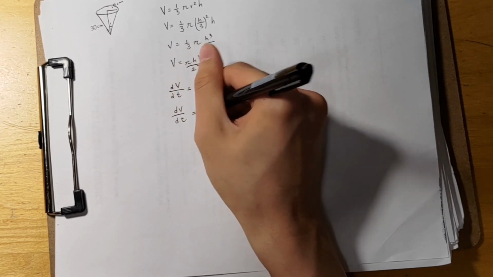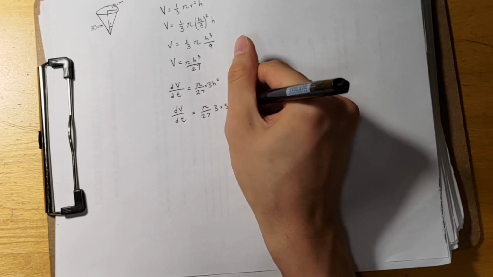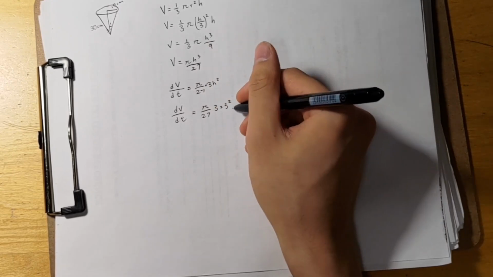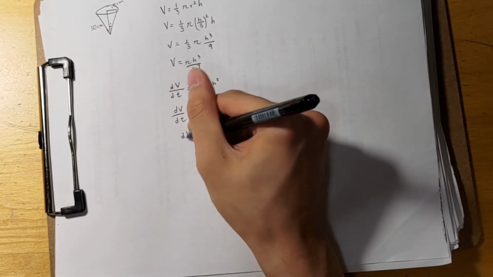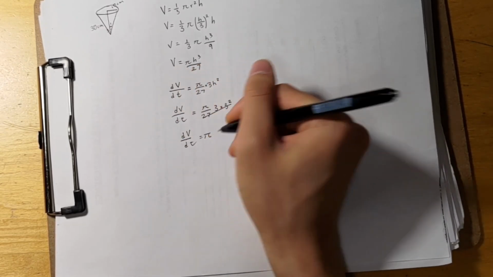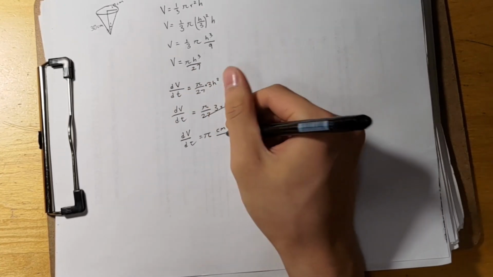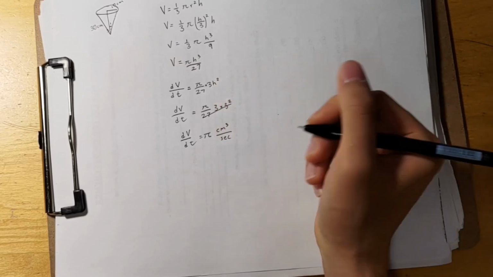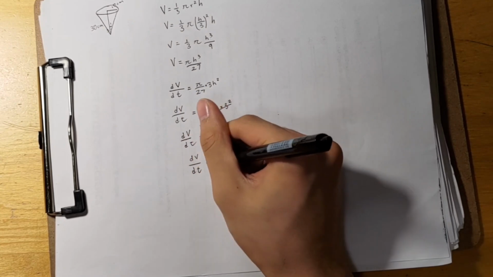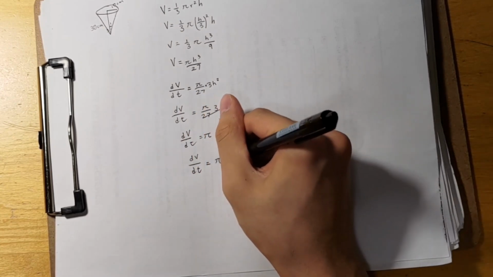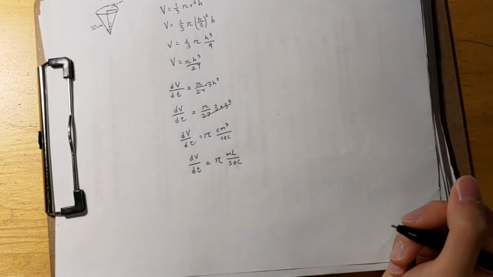So dV over dt is equal to pi over 27 times 3 times 3 squared. 3 times 3 squared, that is 27. So that cancels out. dV over dt is pi. And this is in centimeters cubed per second. And a centimeter cubed is the same thing as a milliliter. And since the question asks for liters, this will be easier to convert if we have it in milliliters.